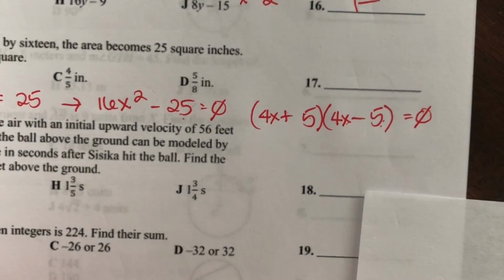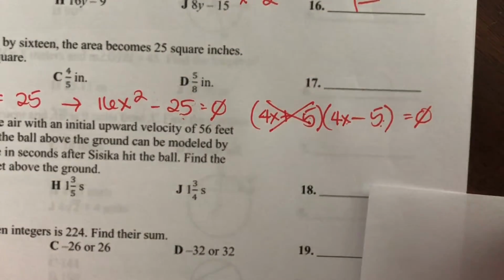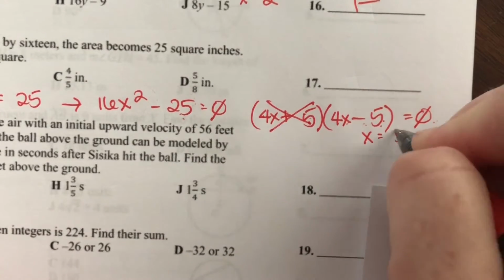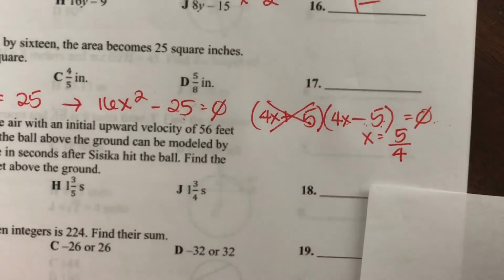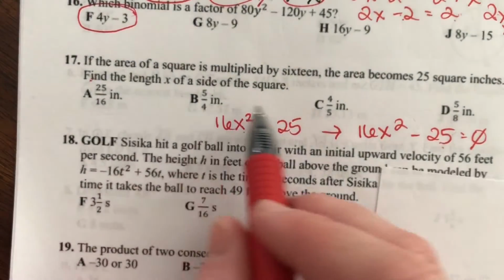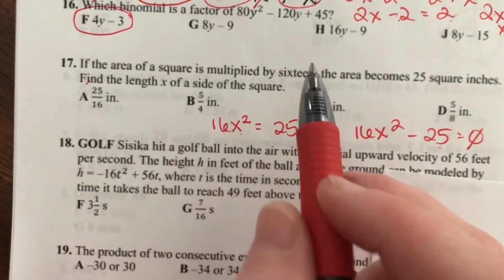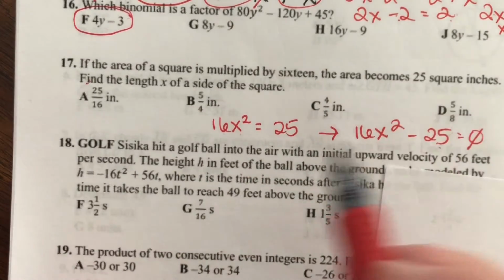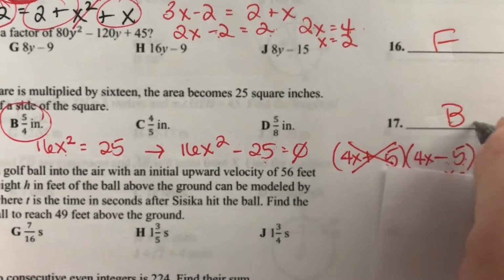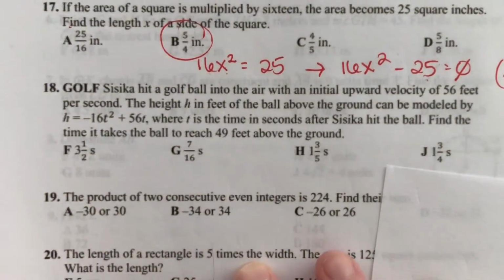And I'm trying to solve for x. It can't be negative, so I'm not going to be able to use this answer. Here I'm going to add 5 to both sides and then divide by 4, so I get 5 over 4. Okay? So that's 5 over 4. And in my answer choices, for the dimensions of the square, here we go, 5 over 4. B.